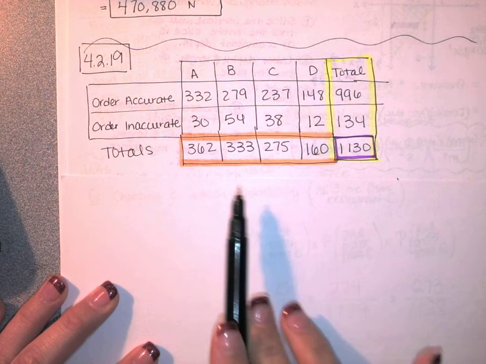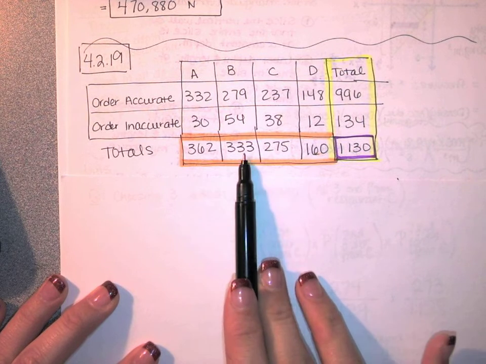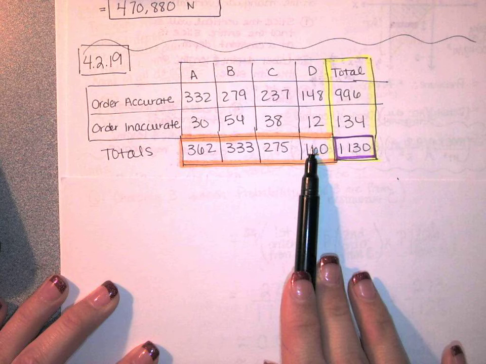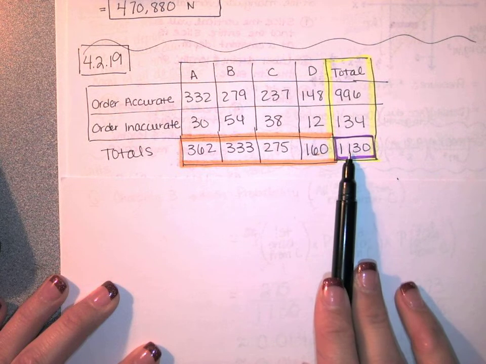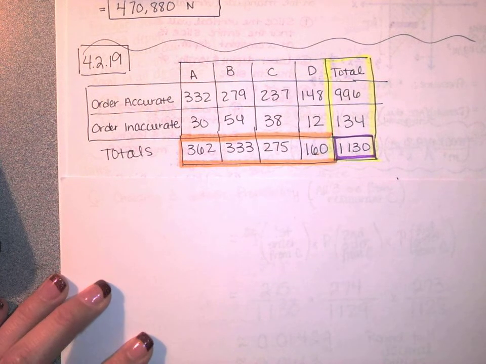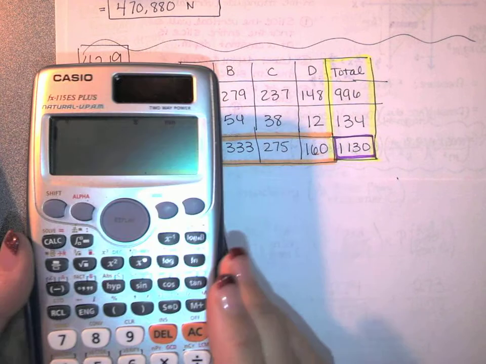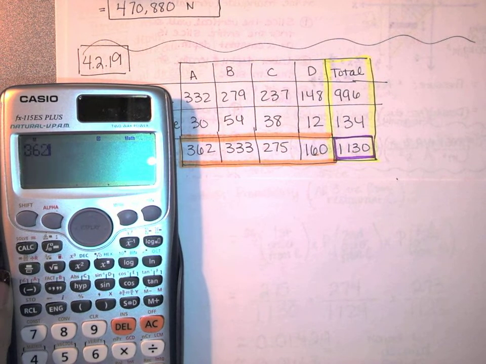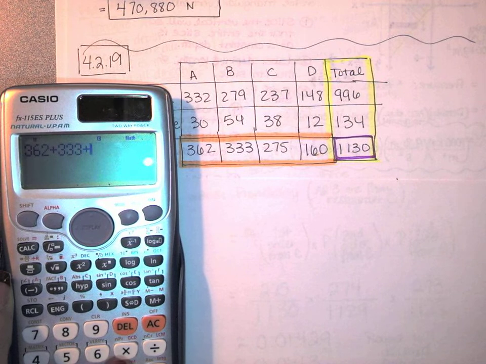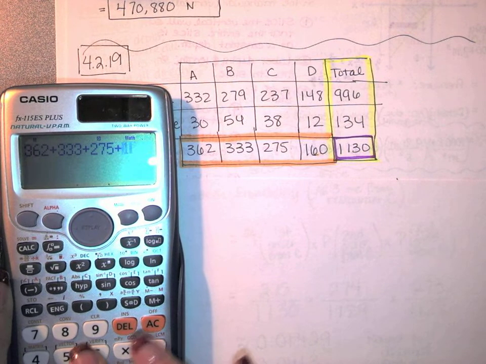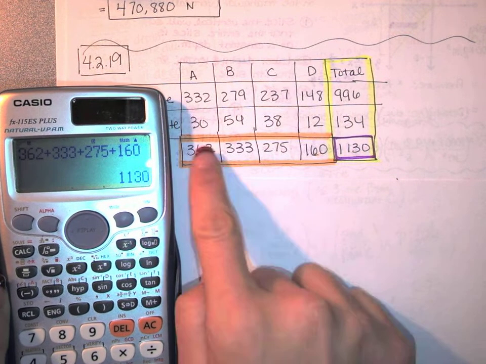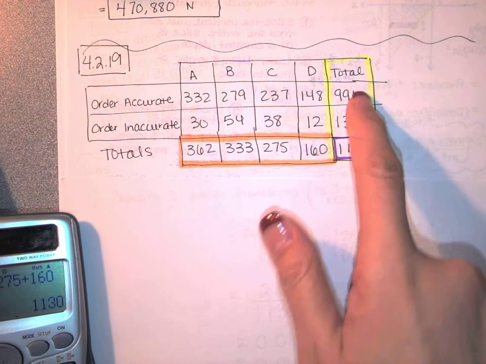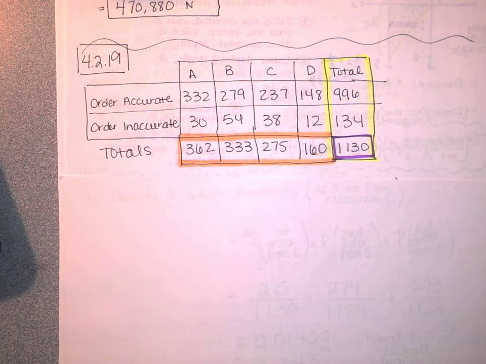And so when I add all of these together, I've got this many orders from restaurant A, this many from B, this many from C, and this many from D. If I add all 4 of these together, I better get that same number. I better get 1,130 orders. And when I check, that's exactly what I get. I have 362 plus 333 plus 275 plus 160, and good. When I add up the total orders from the restaurants, I get the same as the total number of orders that are accurate plus those that are inaccurate.